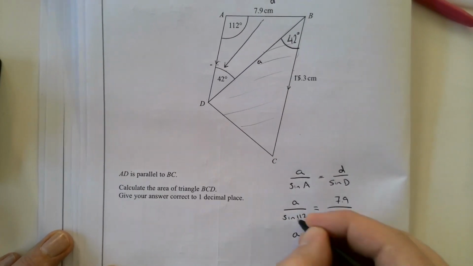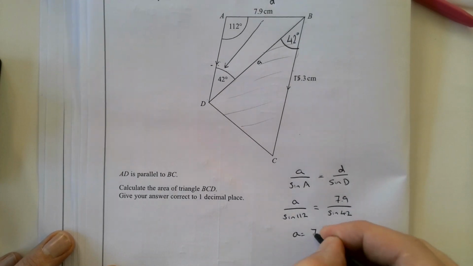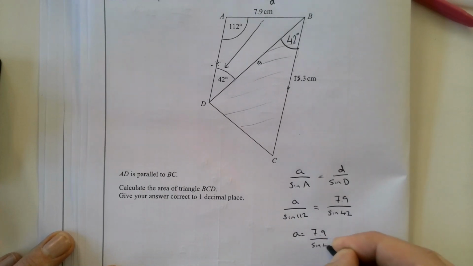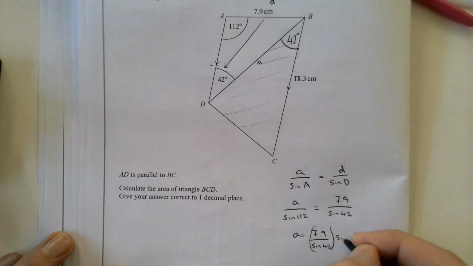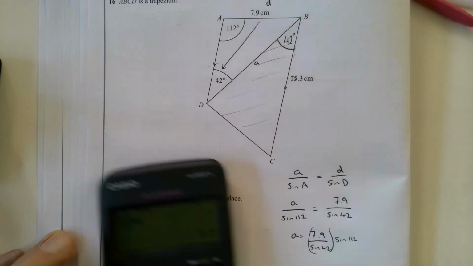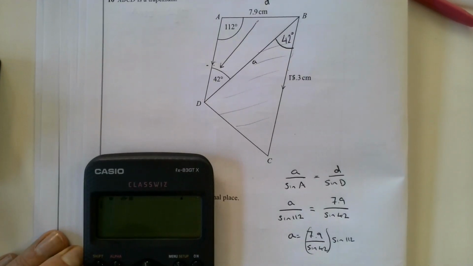Now I'm going to solve it. So to get rid of divide by sine 112, I'm going to multiply both sides by sine 112. So here we go. 7.9 over sine 42 multiplied by sine 112.